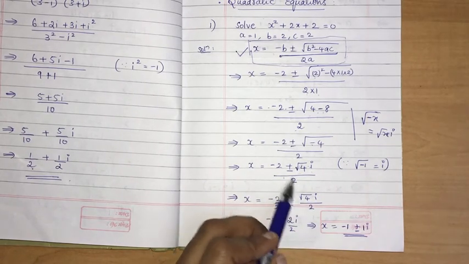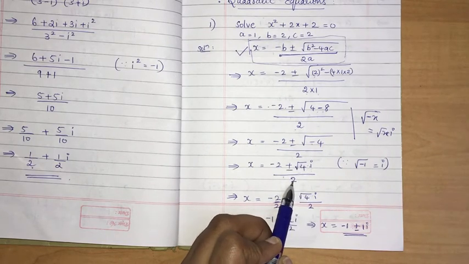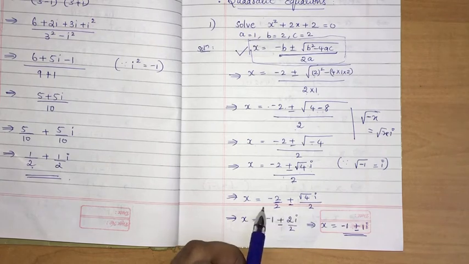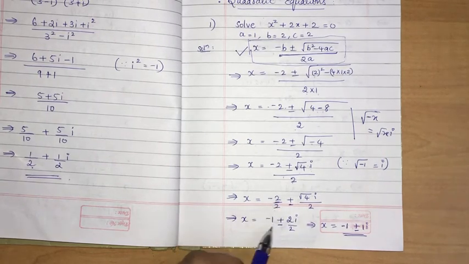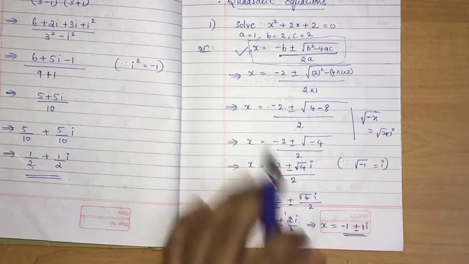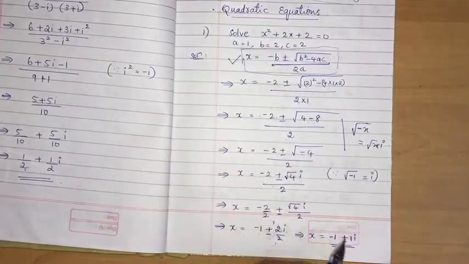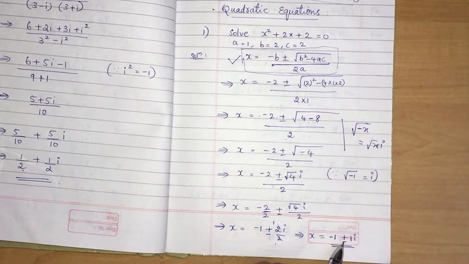Now I'll split this 2: minus 2 by 2 plus or minus square root of 4i divided by 2. Next, minus 2 by 2 is minus 1, plus or minus square root of 4, what is it? Square root of 4 is 2, 2 divided by 2 i. So minus 1 plus or minus 2 by 2, it is 1, 1i. After solving this equation, you got the value of x as minus 1 plus or minus 1i. So this is how you have to solve this equation.